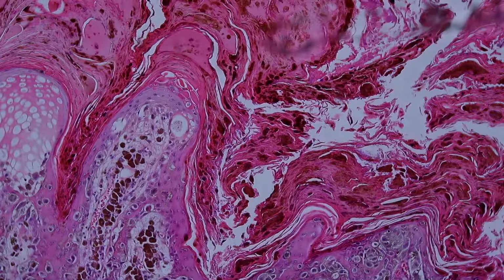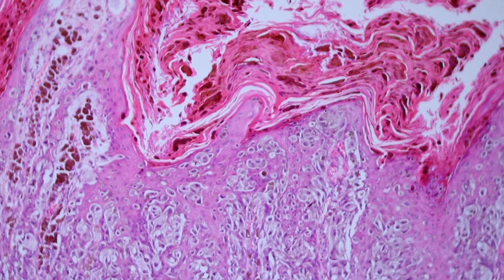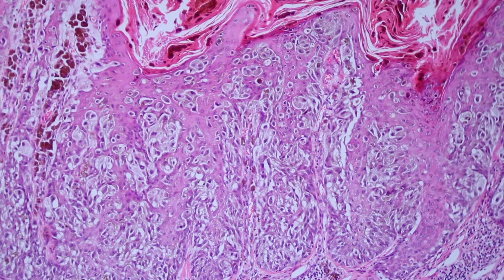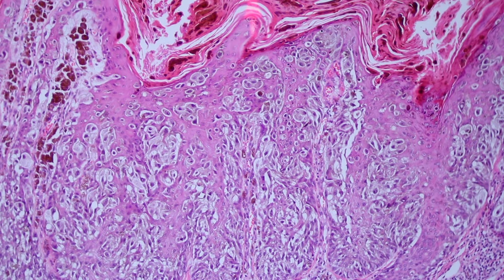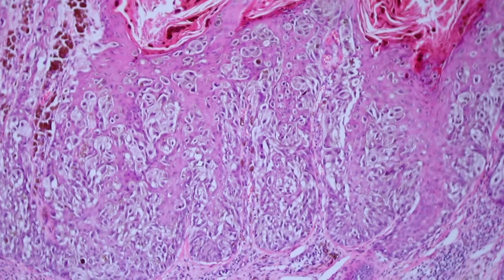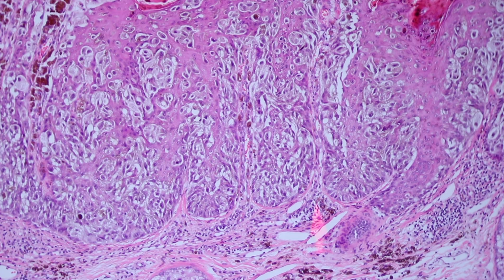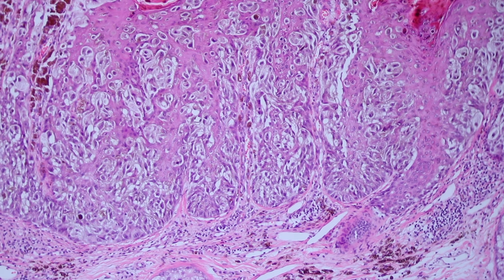All right, you're probably saying enough of this low power stuff, show me high power. Well, you don't really need high power in this case to see that there is an unbelievable amount of pagetoid spread, okay? Pagetoid spread refers to the scattering of melanocytes, which normally live in normal skin. The melanocytes normally live along the basal layer of the epidermis. Oh, I'm sorry, you can't see the basal layer on the video there. They normally live down here along the basal layer in normal skin. And if you need a refresher on normal skin histology, I've got a video on that too, and you can check that out. I'll put a link in the upper right-hand corner of this video as well, okay?